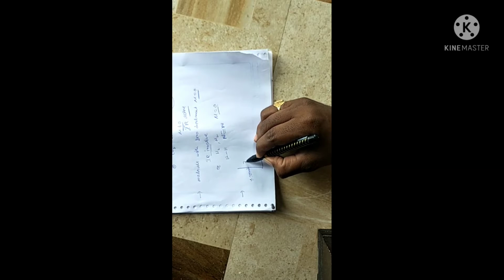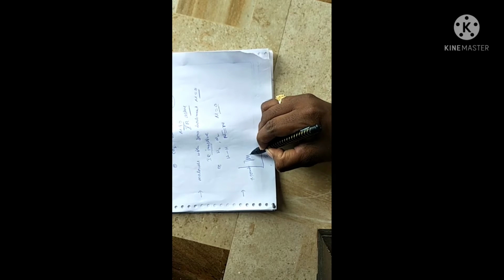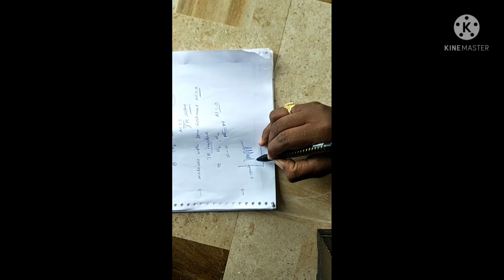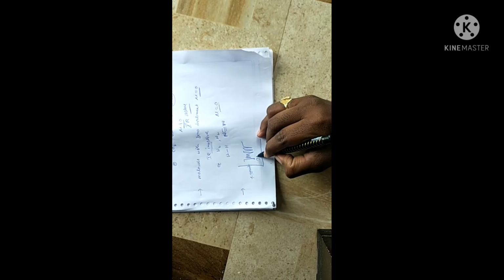We get the dips in the spectrum. These dips in the spectrum are called IR bands.